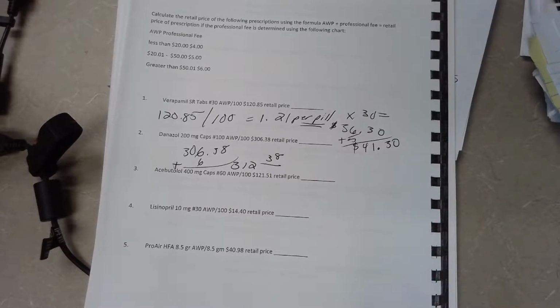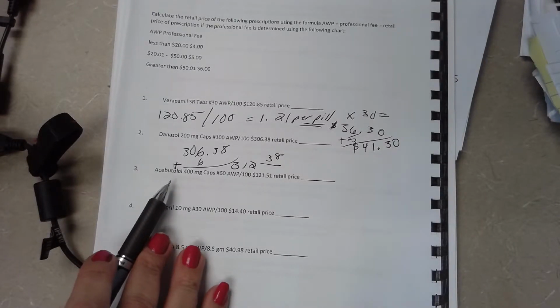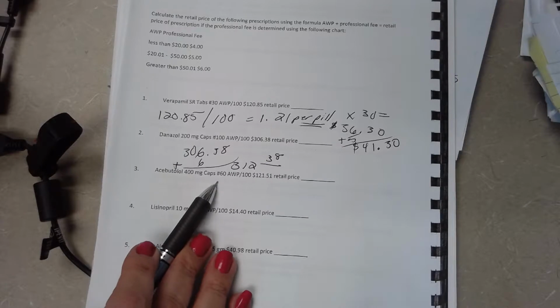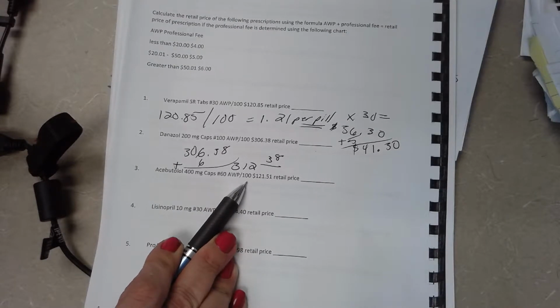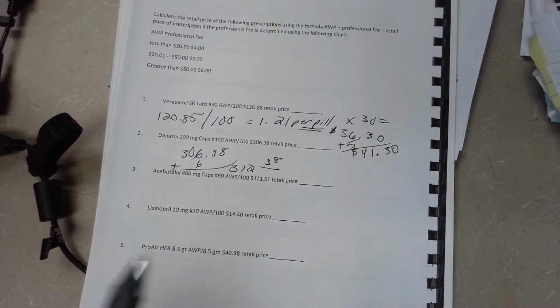Okay. The next one, Acebutolol, number 60. Average wholesale price for 100 is $121.51.